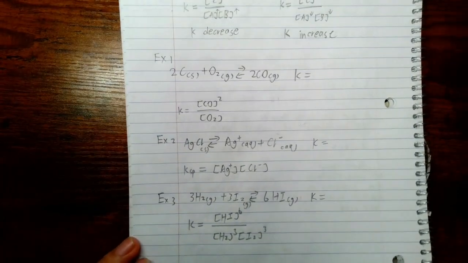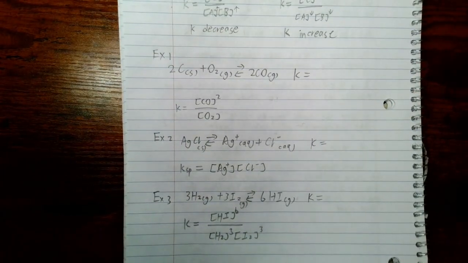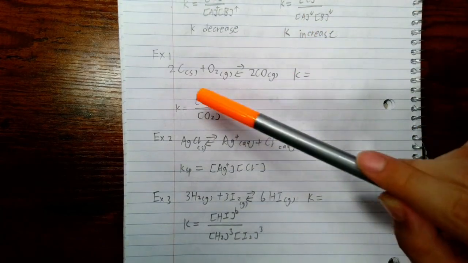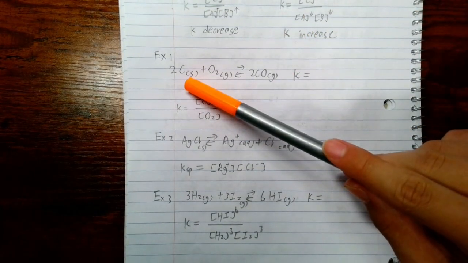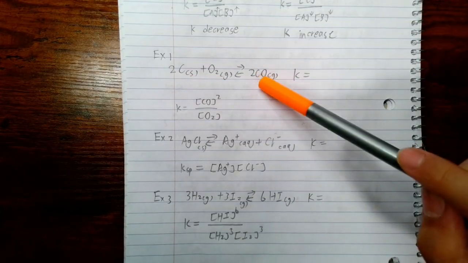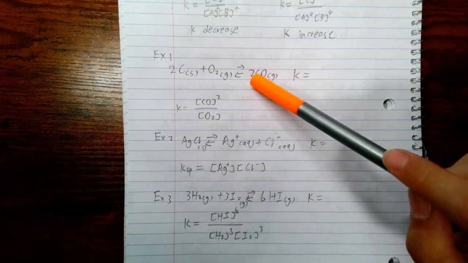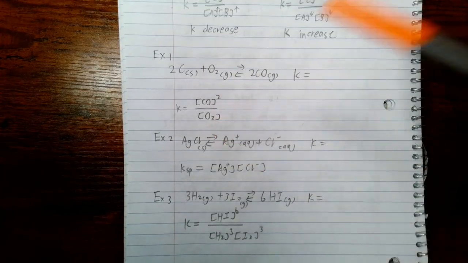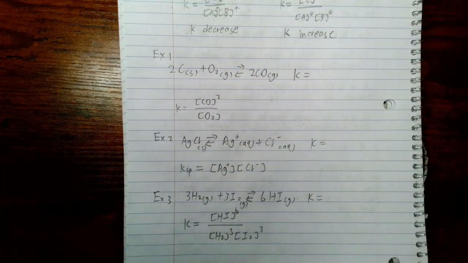There are 3 different simple exercises for you to practice. We are given 3 different equations and we need to write the equilibrium constant K in terms of the concentration of the chemicals inside the reaction. First, we observe that this is a solid. We don't even need to consider it. The product is raised to the power of its coefficient and the reactants go at the bottom. And we get our first question solved.